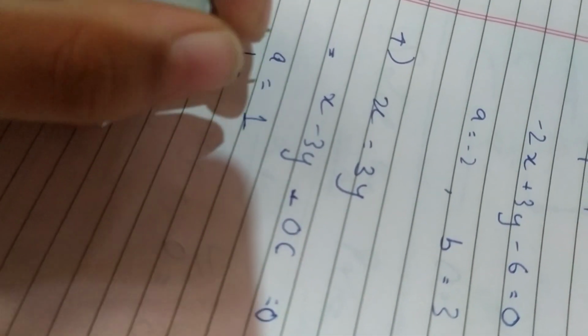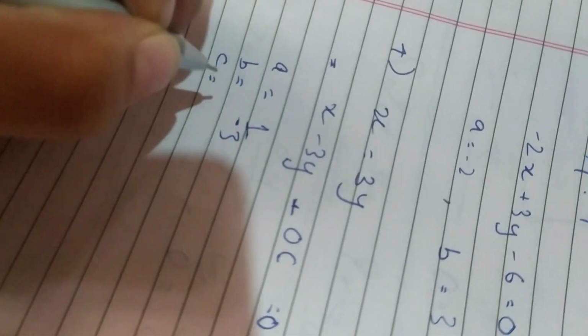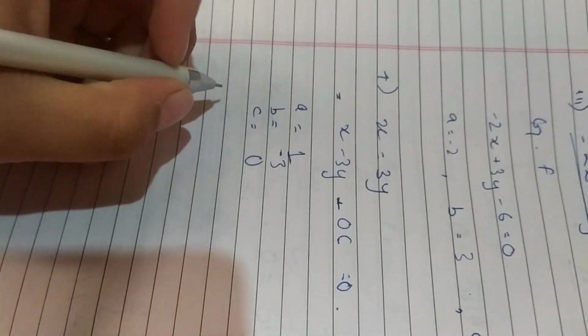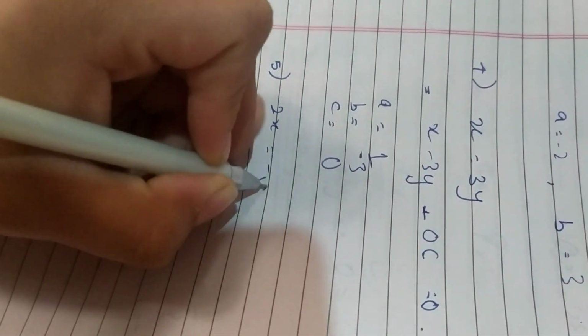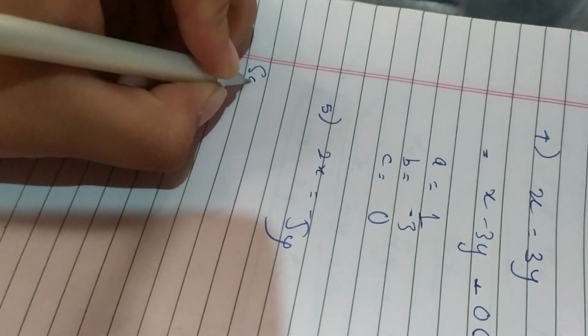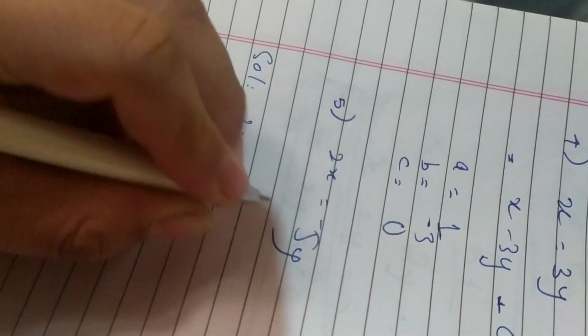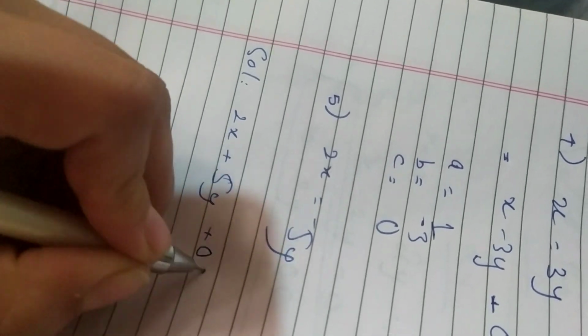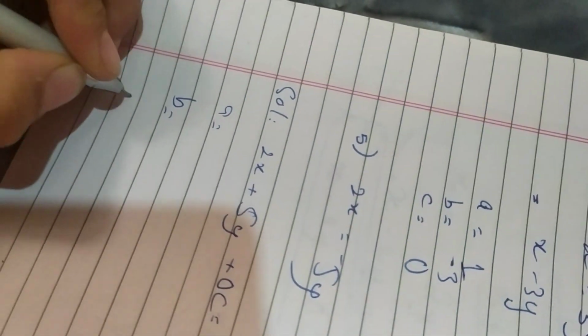B equals minus 3 and C equals 0. Now the fifth. Fifth is 2x equals minus 5y. The solution is 2x plus 5y, because it's minus here, plus 0c equals 0. A equals, B equals, C equals.